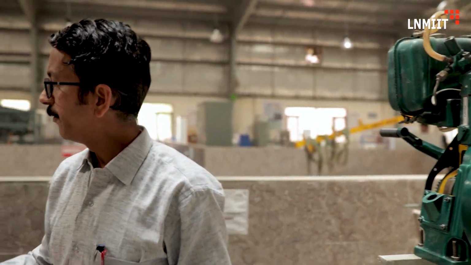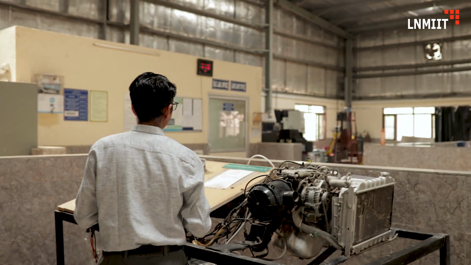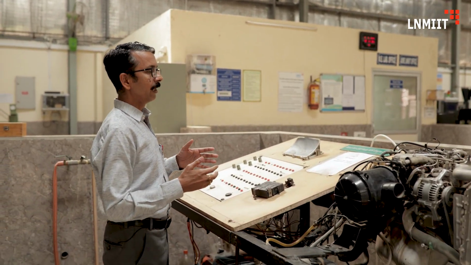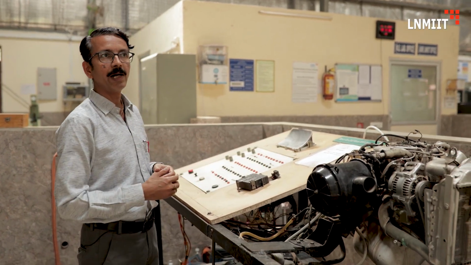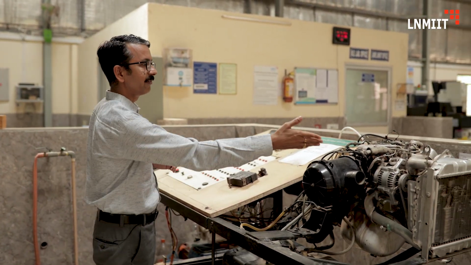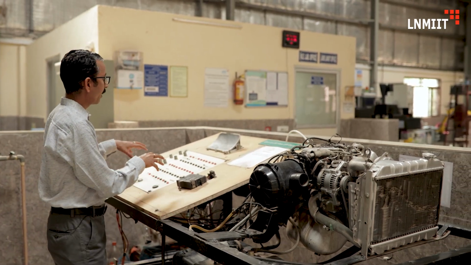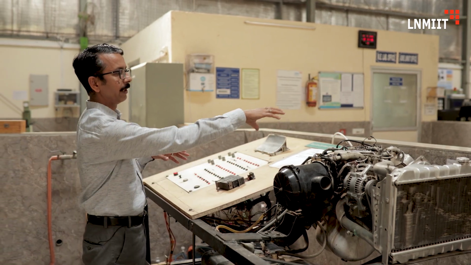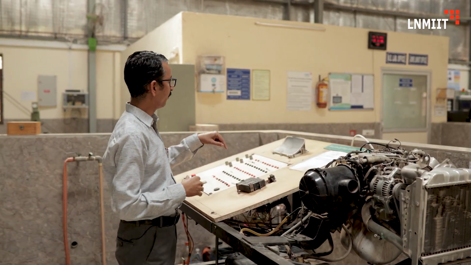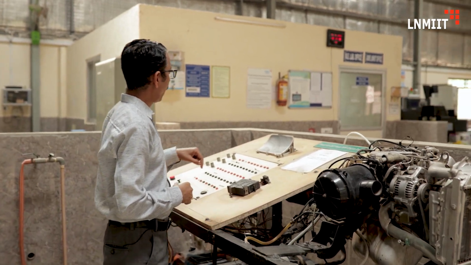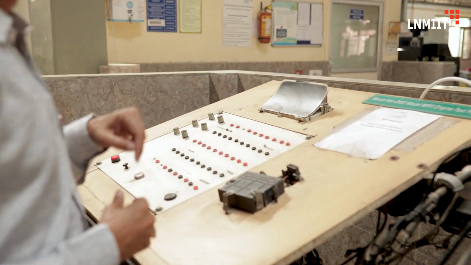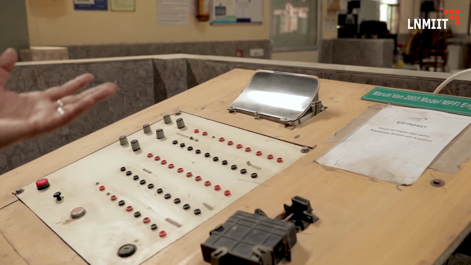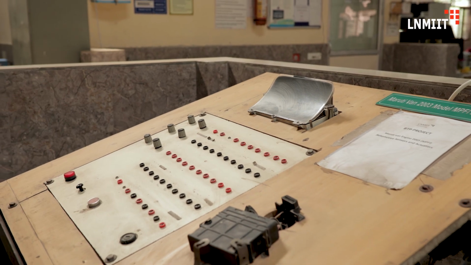This next setup is one of the most important setups, developed by students under BTech projects with the help of scrap material from engines and vehicles. You can see the petrol engine here, and there are certain instruments, meaning sensors and actuators, mounted in order to run the engine. The student can monitor how the sensors and actuators work in the engine, and can also diagnose faults occurring in the engine.